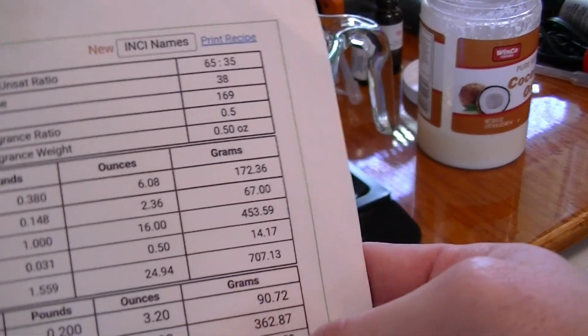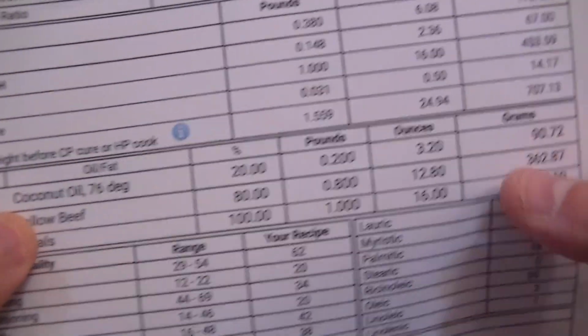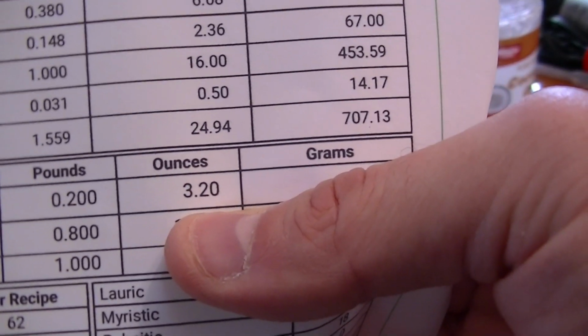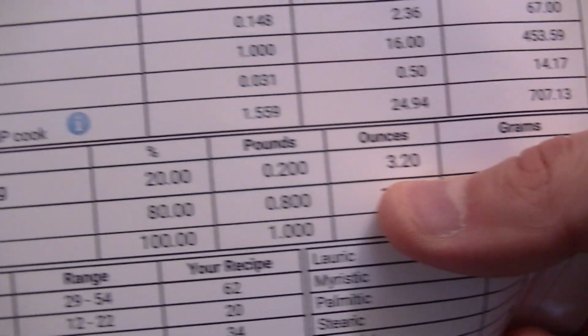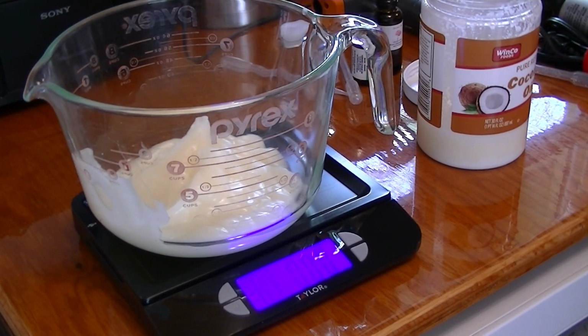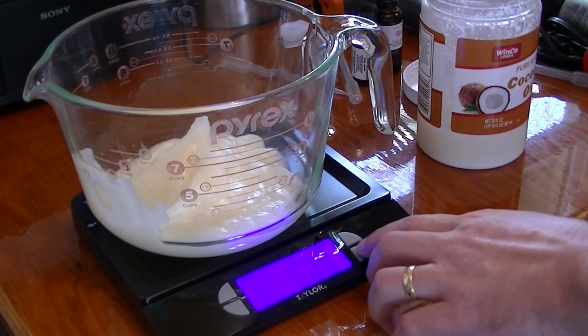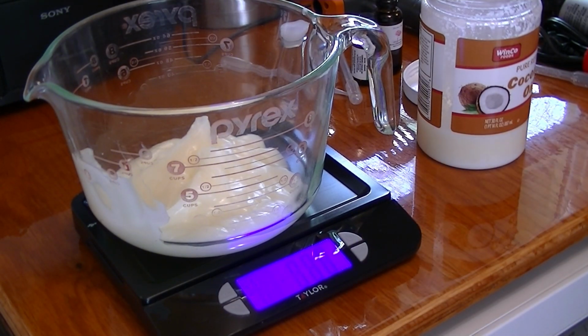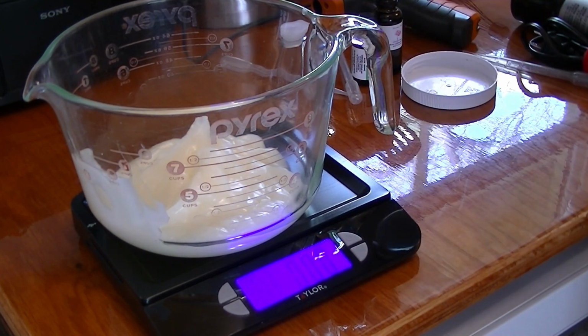next? Coconut oil. We're at 3.2 ounces coconut oil. Okay, we can do that. Tear it out again just to make sure. I need a tablespoon. Oh, let me show you this.